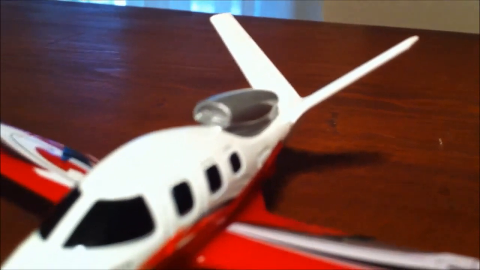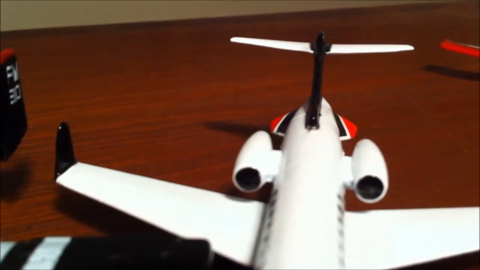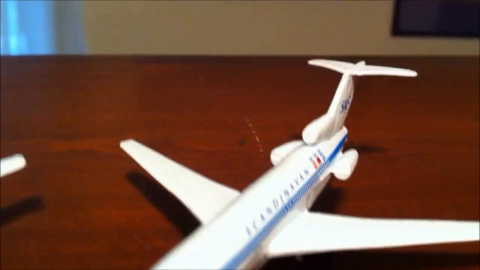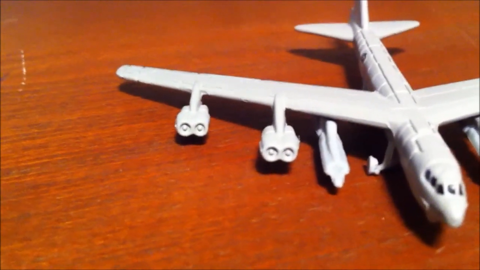Jets can also have just 1 engine, or 2 engines, 3 engines, 4 engines or more.